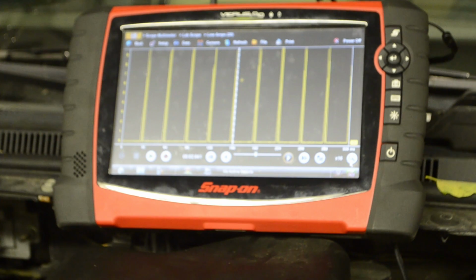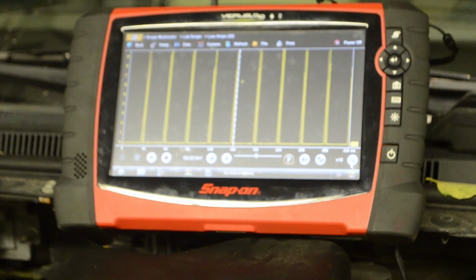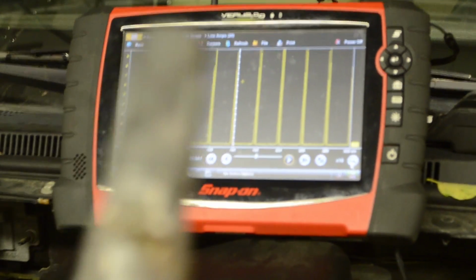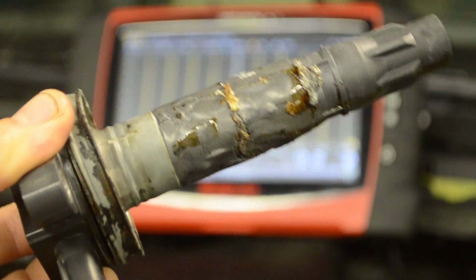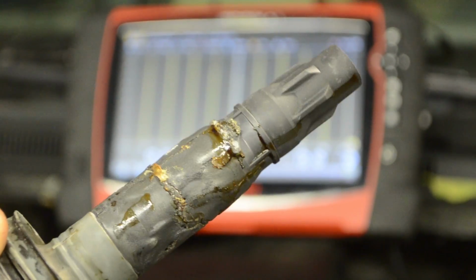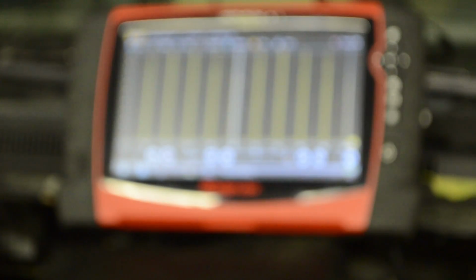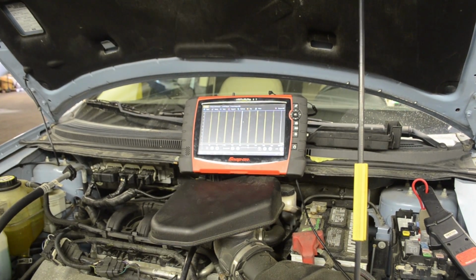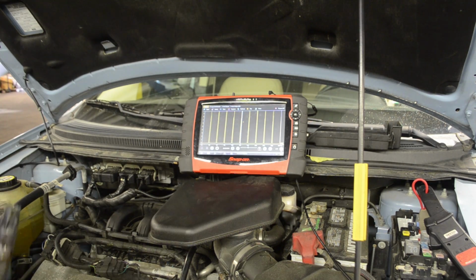I mean, this coil. Look at that. And it stinks. It smells so bad. But new PCM, new coil. I took it up to my buddy who programmed the PCM and the keys for me. And that's a fix. Well, we knew it was going to fix it.